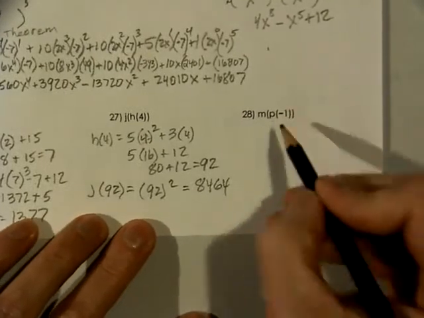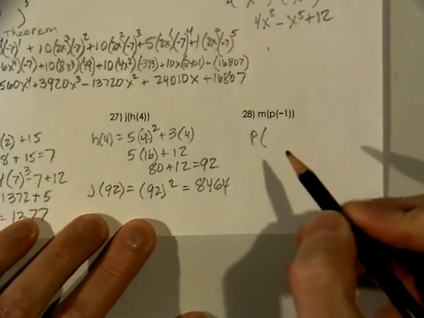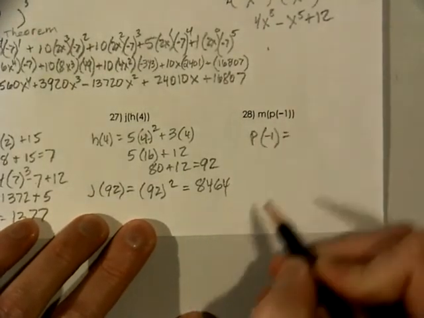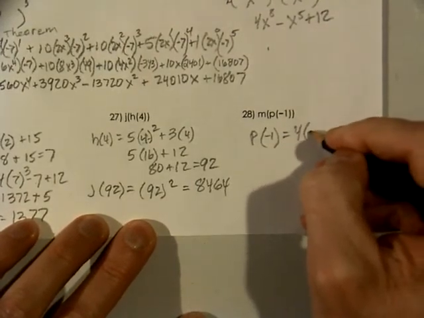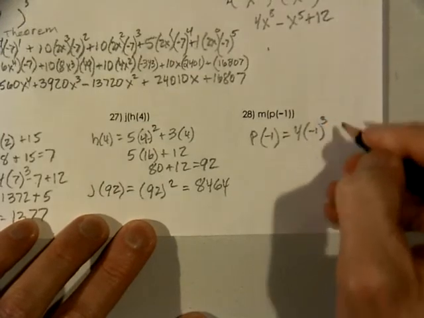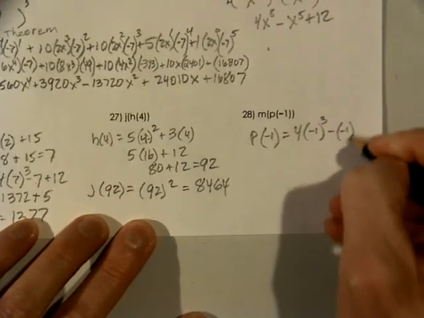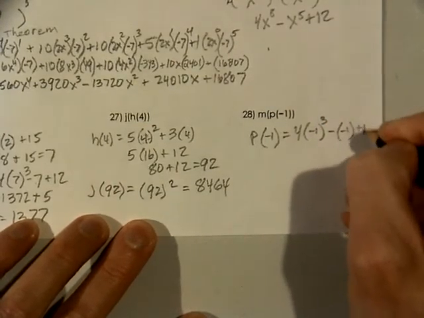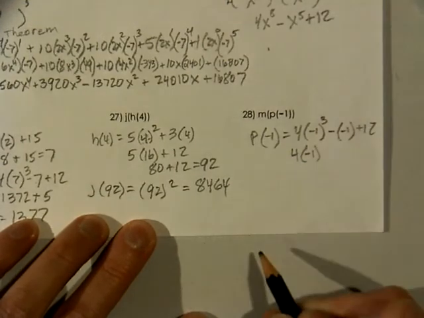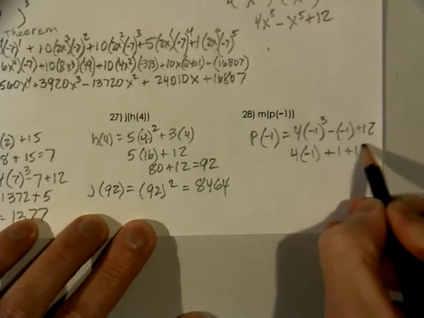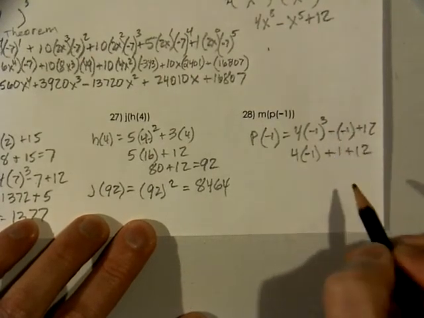And the last one, the p function, p of negative 1. The p function is 4 times negative 1 cubed minus a negative 1 plus a 12. When you cube a negative 1, you get a negative. And a negative times a negative is a positive.